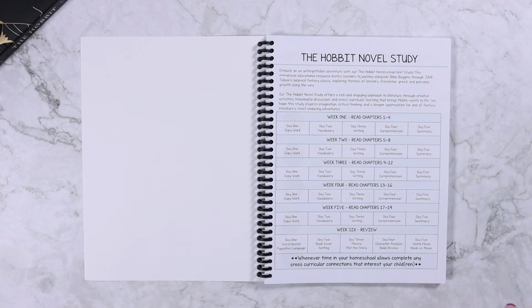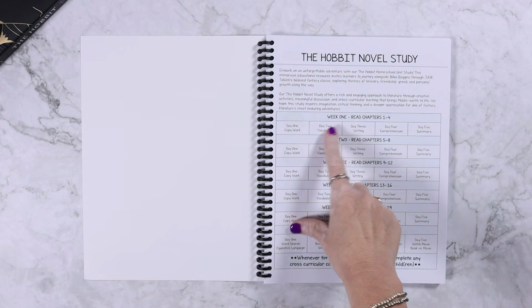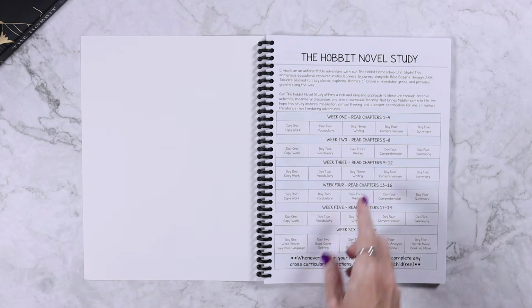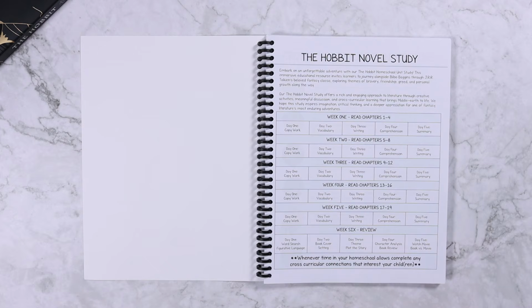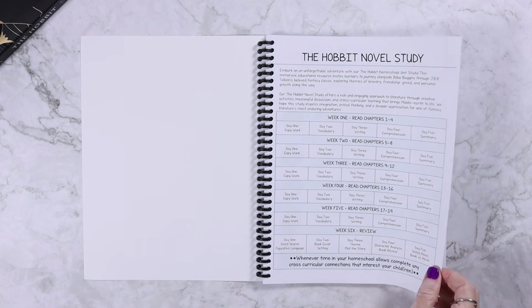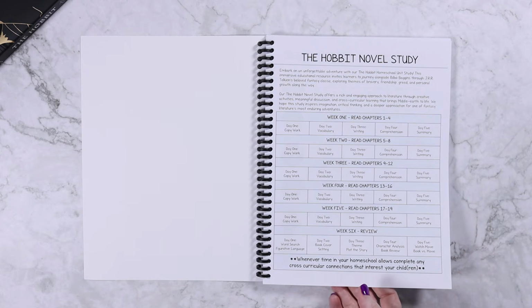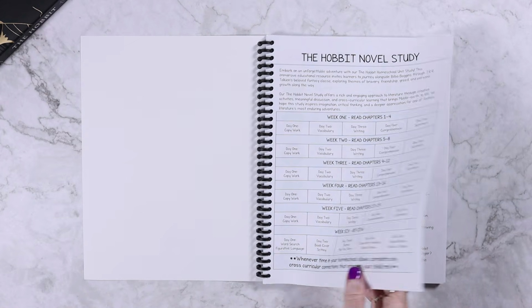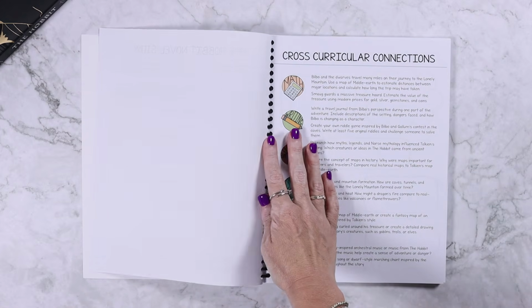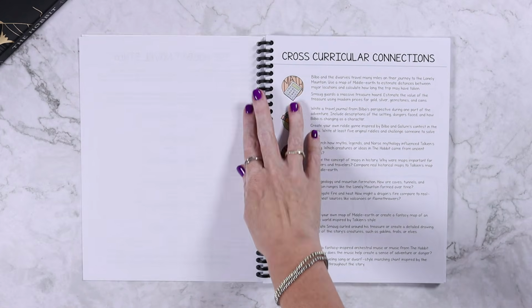Essentially, if you do school, let's say 3 days a week, you would just do these 3 this week and then move on. I like to highlight or cross them off so I know where I'm at and I can just keep moving along and doing the next thing. And that is one of the things I love about most of our studies: they're flexible to fit your family.